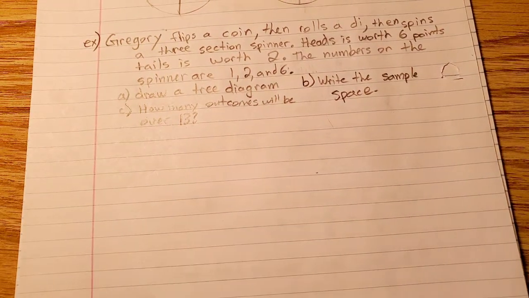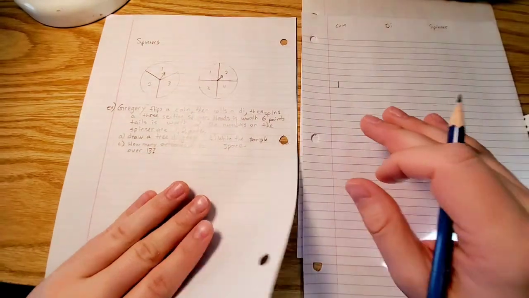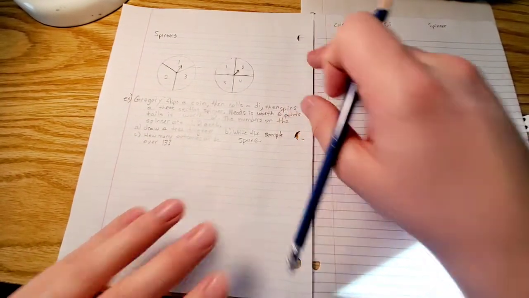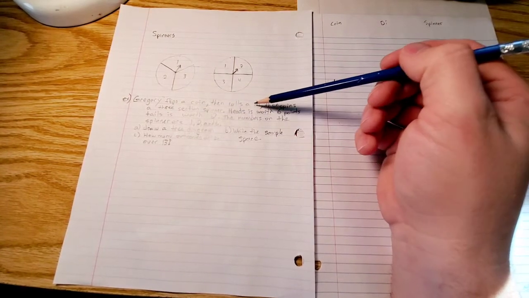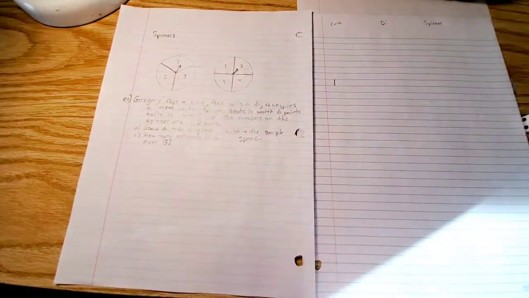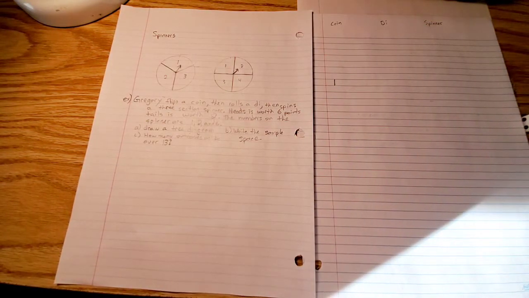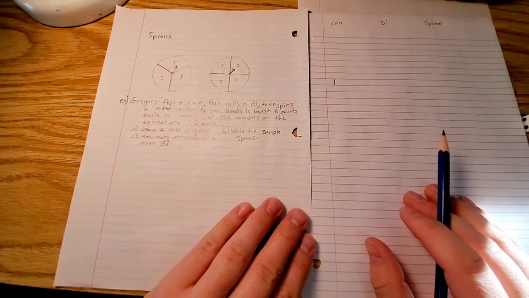So let's start off with the tree diagram. I've zoomed out here because I know that this question is pretty complex. How I know that is I know that there's 2 sides of a coin, I know there's 6 sides on a die, and I know there's 3 spinner sections, which means I know that the number of outcomes is going to be those 3 numbers multiplied. 2 times 6 is 12, times 3 for the sides of the spinner would be 36. So I need 36 lines eventually.